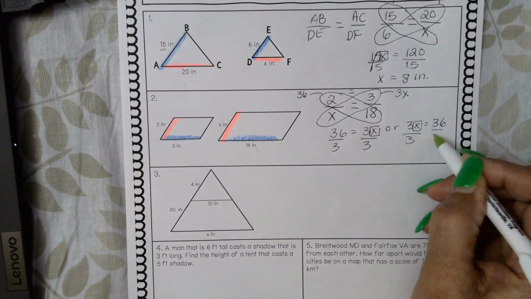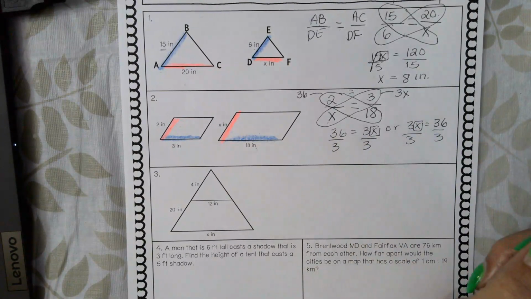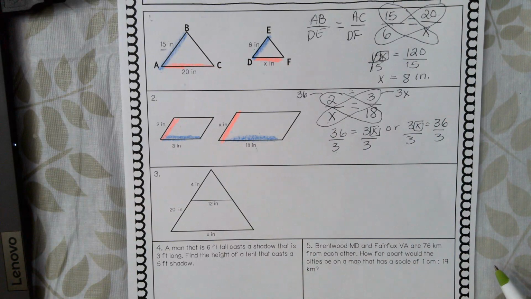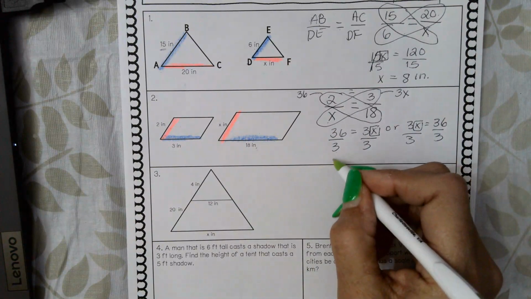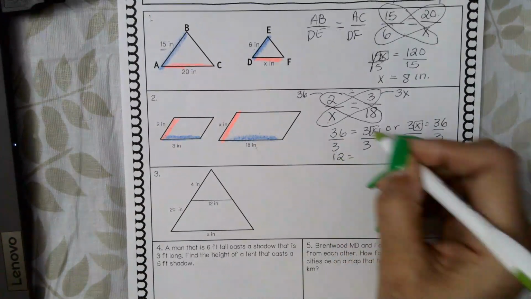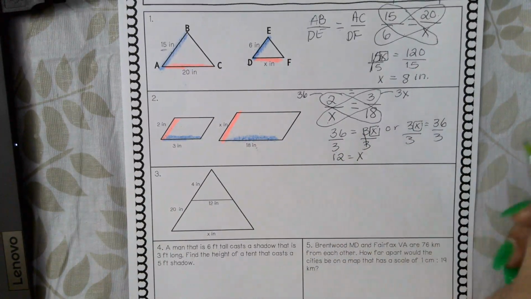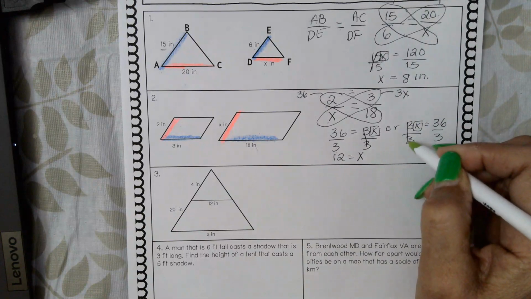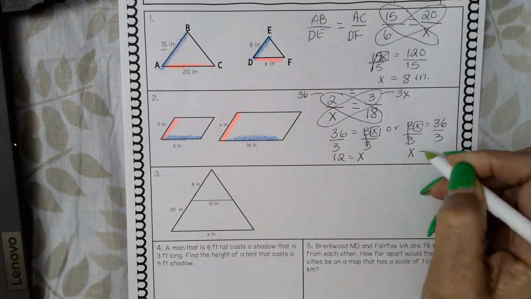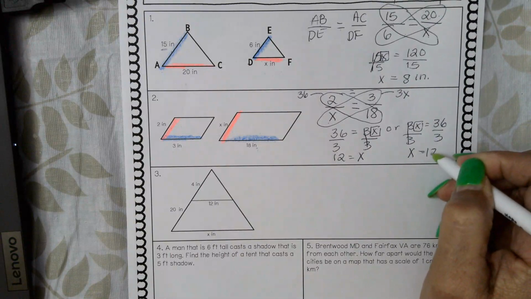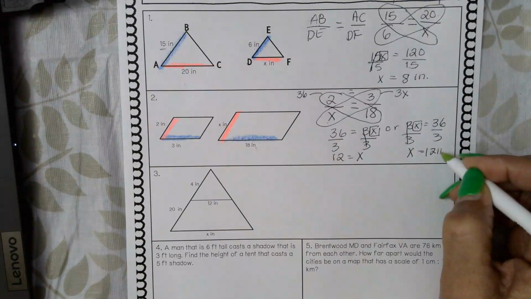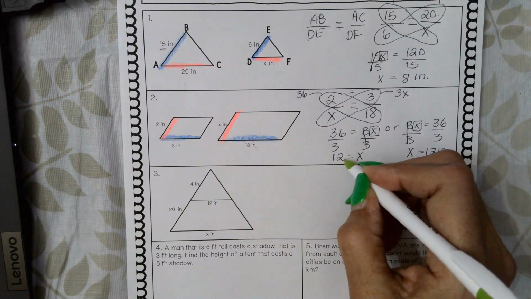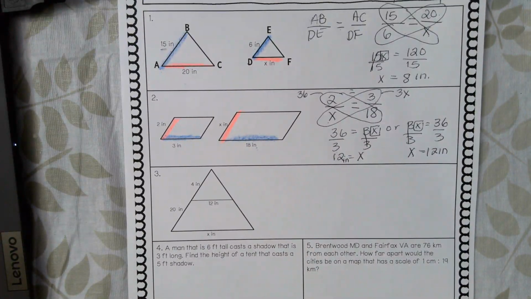Do the same thing on this one. We did it this way. All right, 36 divided by 3. Correct. 12 equals, these two cancel out. I'm left with X. So if we did it this way, where 3X equals 36, 36 divided by 3 is 12, and this is inches as well. Okay, 12 inches is the answer to that one.